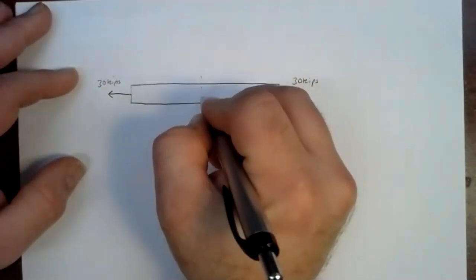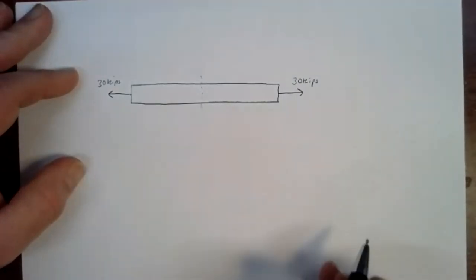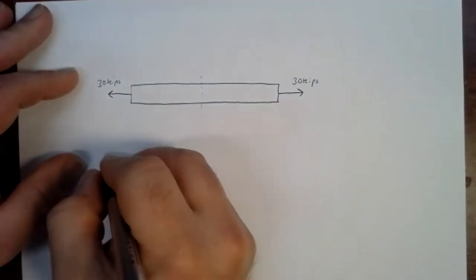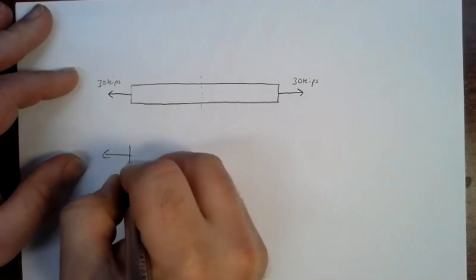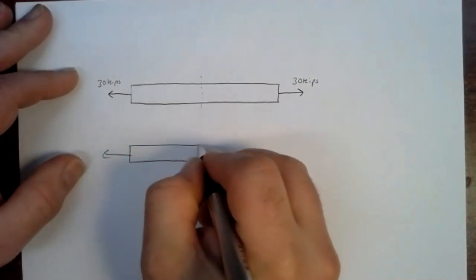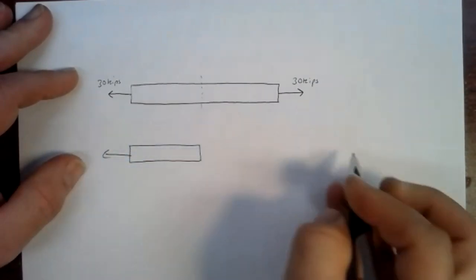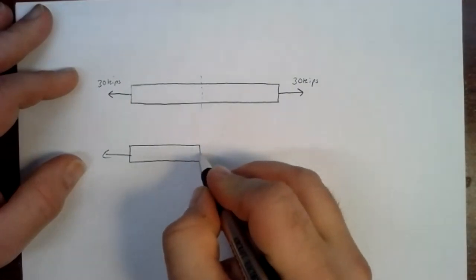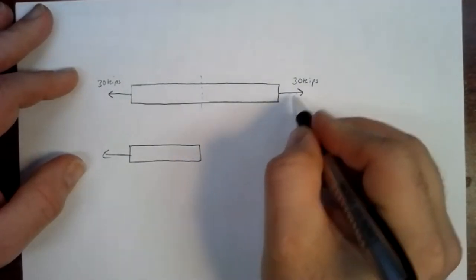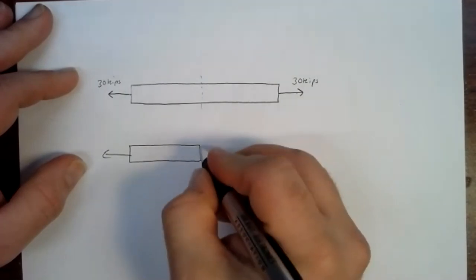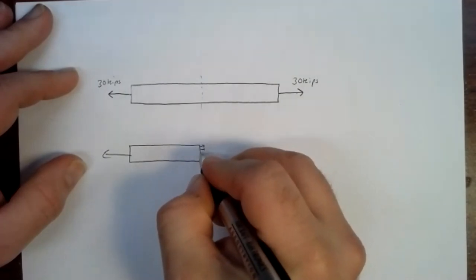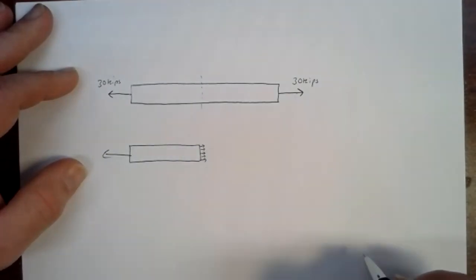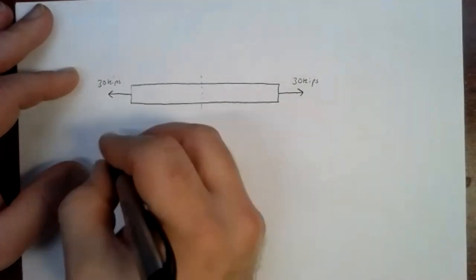If we cut through the middle and just isolate the left-hand side, we have our 30 kips, and then we've got where we cut the beam. Where we cut the beam, we don't have a point force. We don't have a force exerting on a single point. Instead, we have a force that is distributed, that is spread out over the cross-sectional area of the beam.